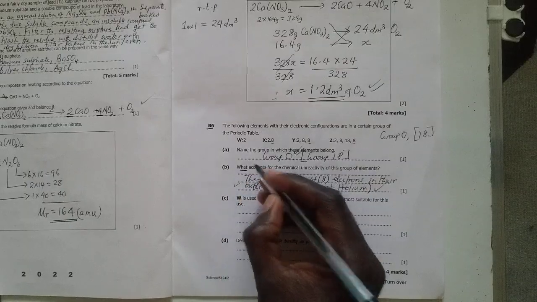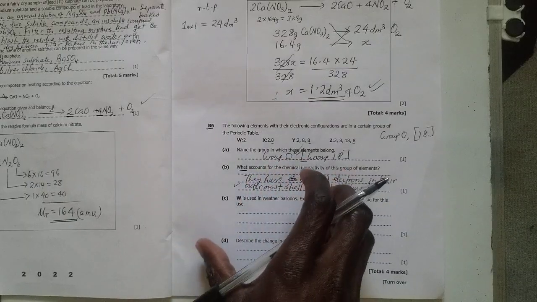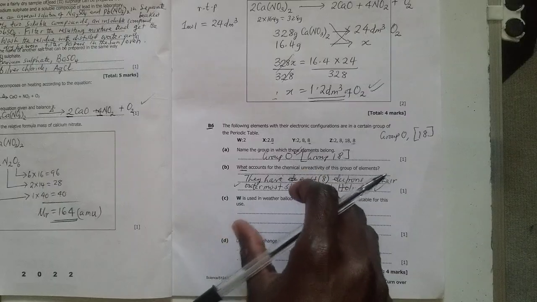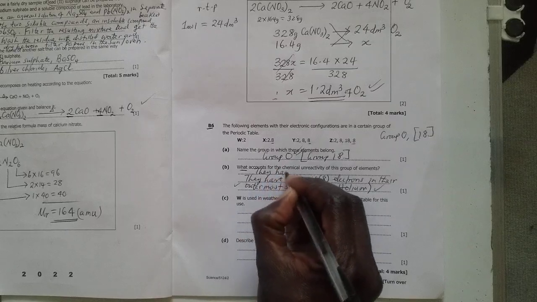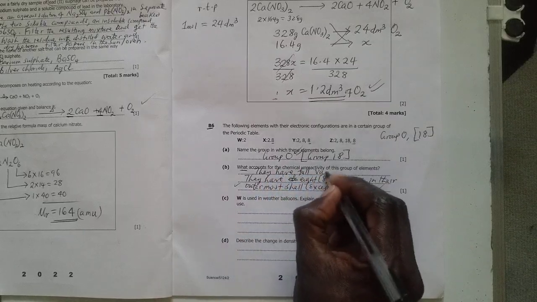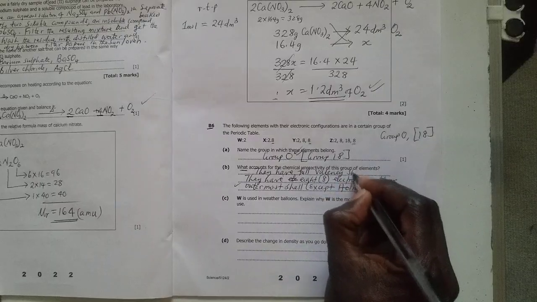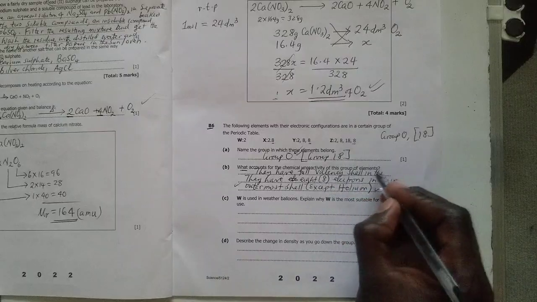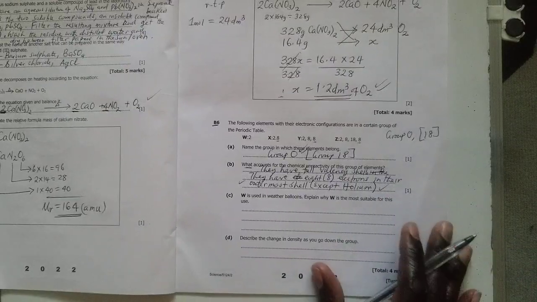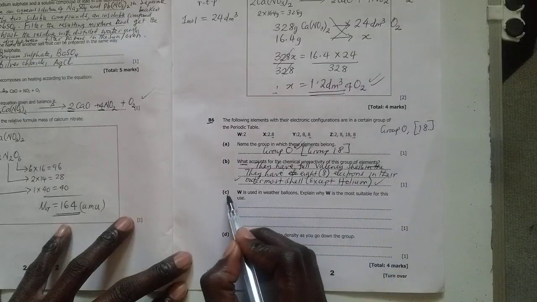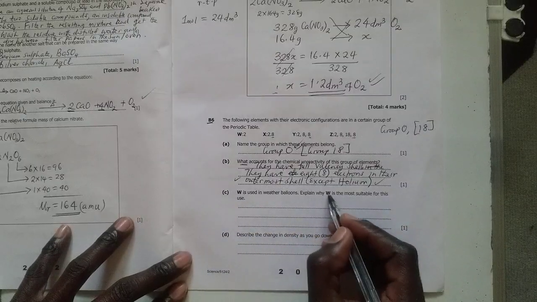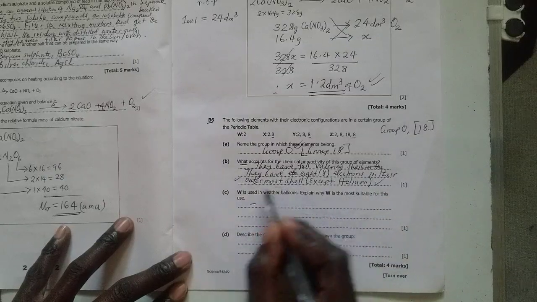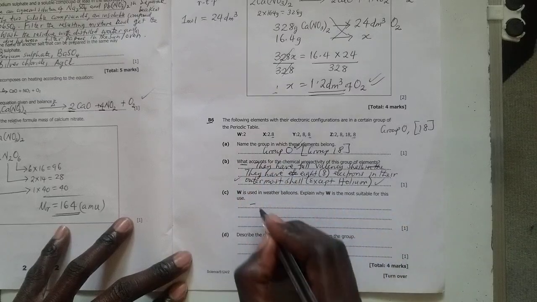Or if you want, you could have said they have a full valence shell in their outermost shell. Probably just ending there is okay. Then you have C, W is used in weather balloons. Explain why W is the most suitable for this use. Yeah, so that, like I said, could have actually been helium if you go to group 8.